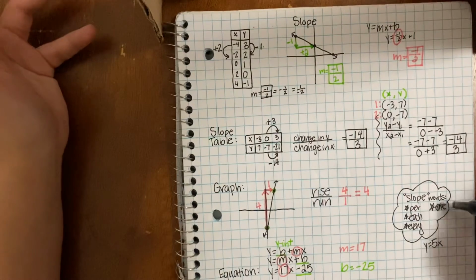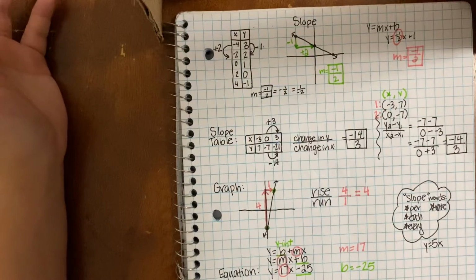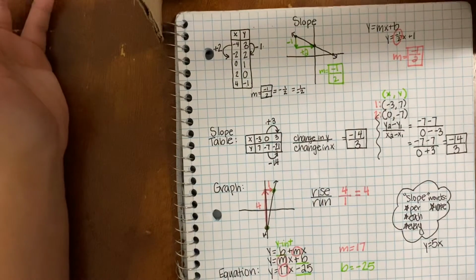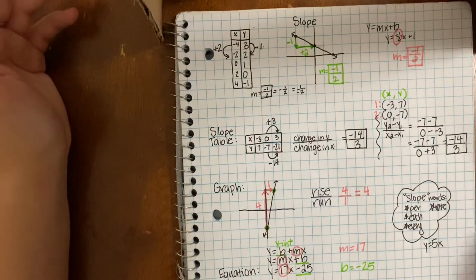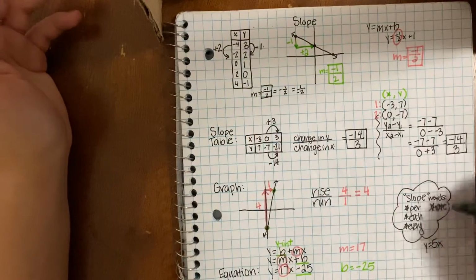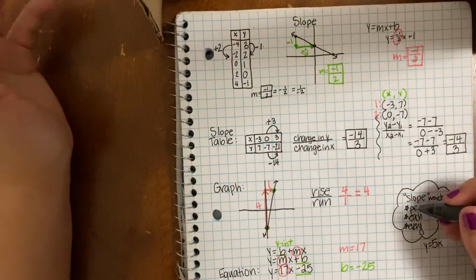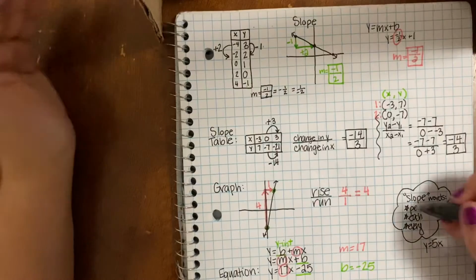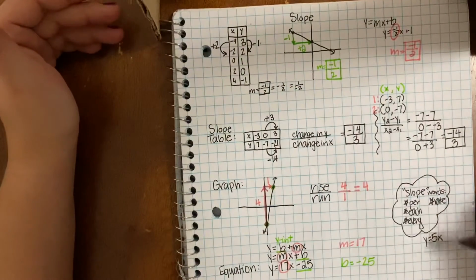Now rate, if you're talking money, you'll hear the word rate a lot. So what is the cheapest rate? What is the cheapest slope? The lowest slope. But again, all these words represent the number associated with them, like $5 per hour. That 5 is going to be the m in our equation, y equals mx plus b.